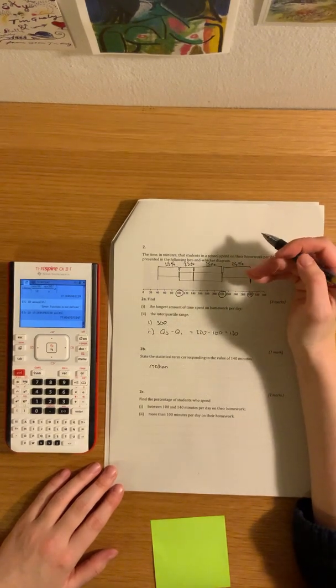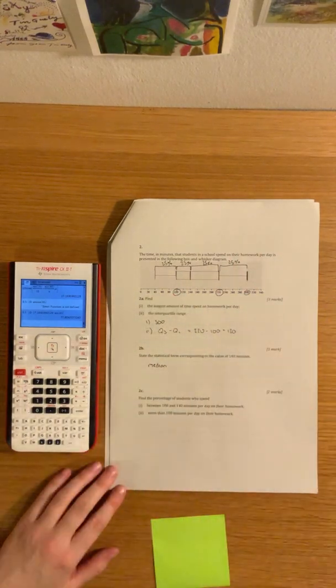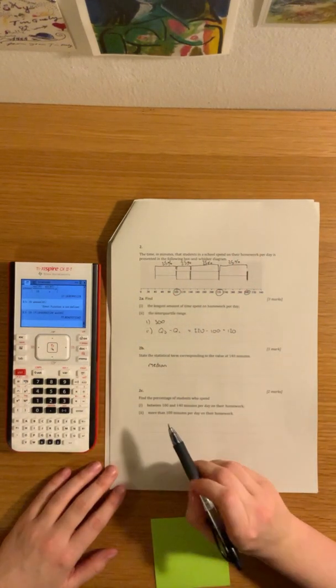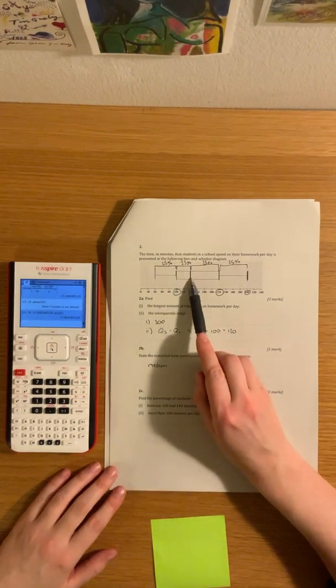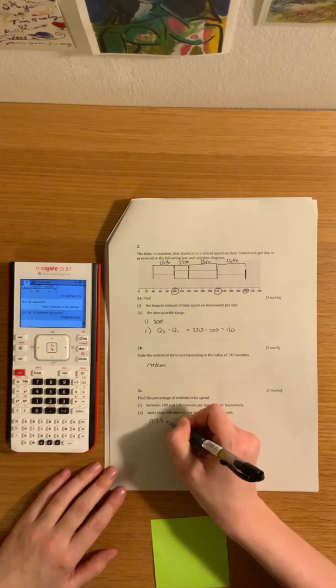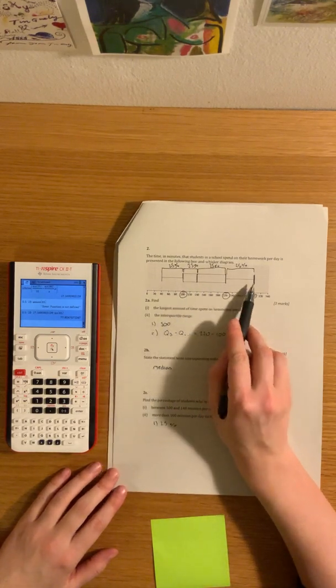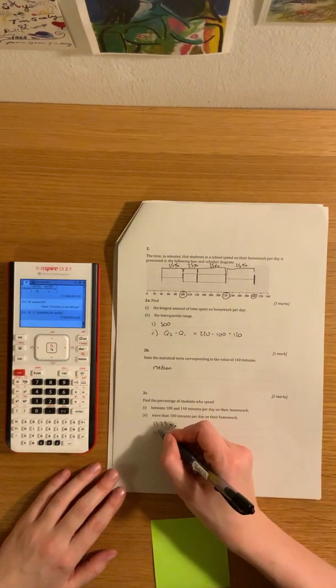Remember, that's kind of the definition of the quartiles, is that they're markers of each quarter of the data. So when it asks what percentage are between 100 and 140, that's going to be 25%. And then more than 100 is all of this up till here, and so that's going to be 75%.